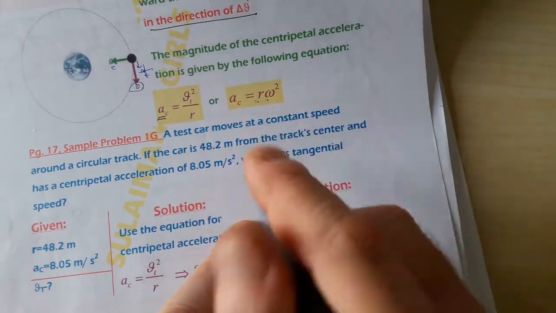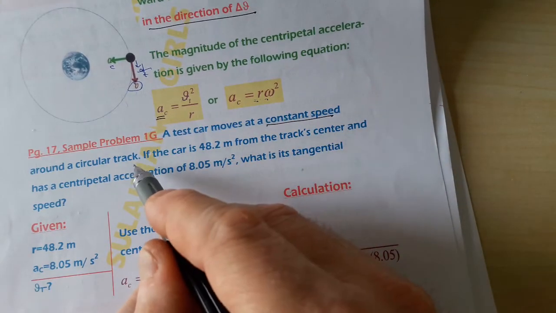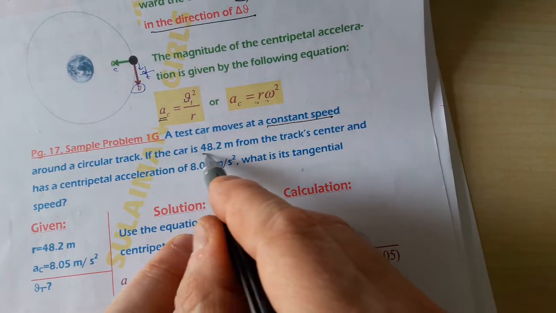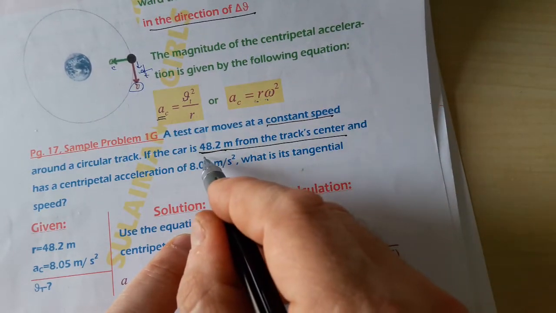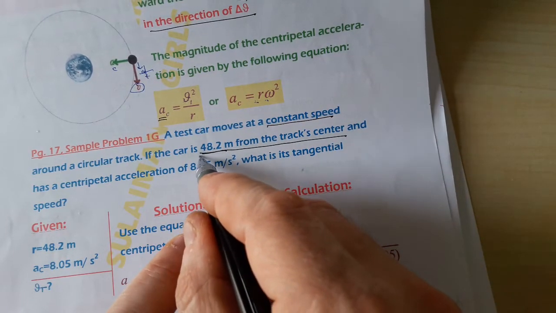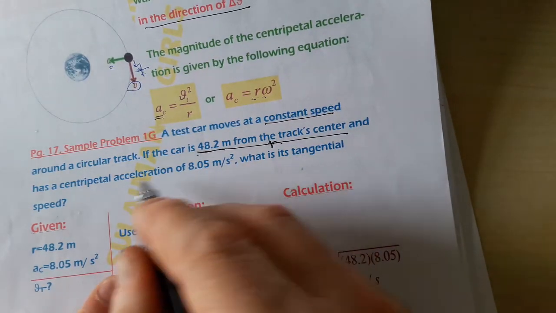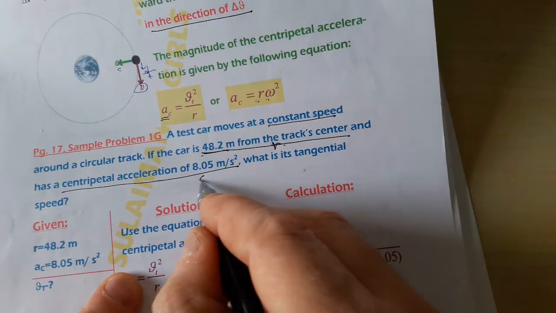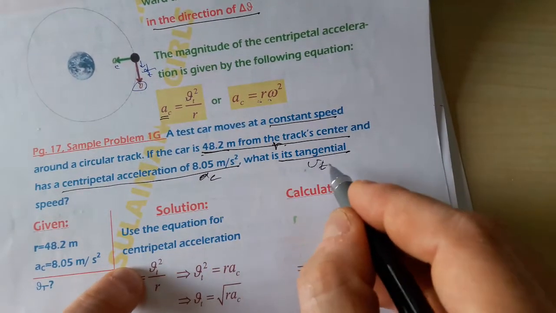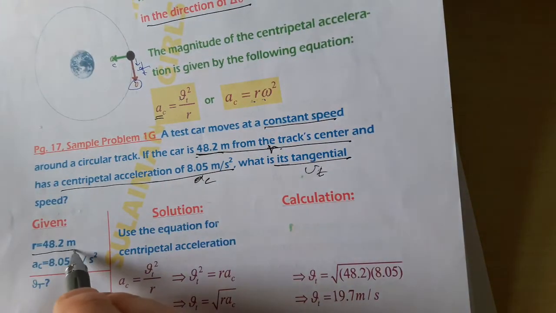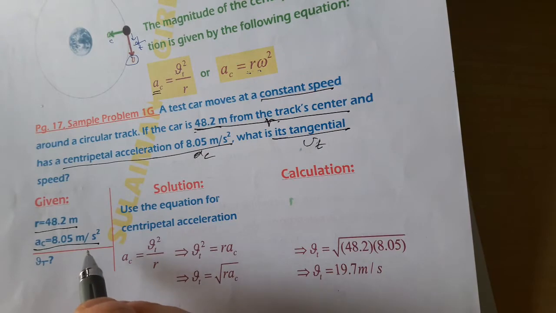Okay, sample problem. A test car moves at a constant speed around a circular track. If the car is 48.2 meters from the track center, what is this? It is the distance to the center of a circle, the radius, r, and it has a centripetal acceleration AC. What is its tangential speed? Calculate Vt. So the radius is 48.2. Centripetal acceleration is 8.05 meters per second squared.